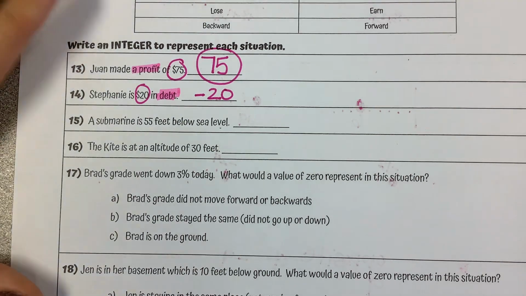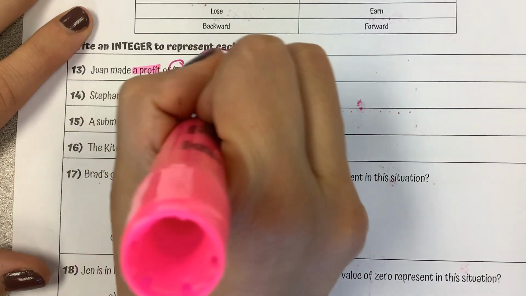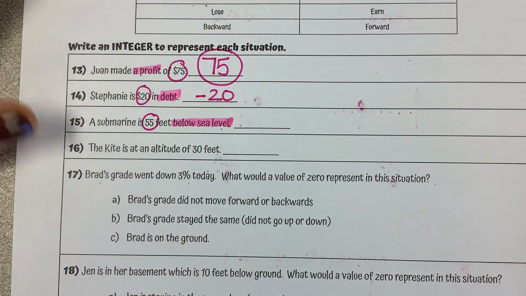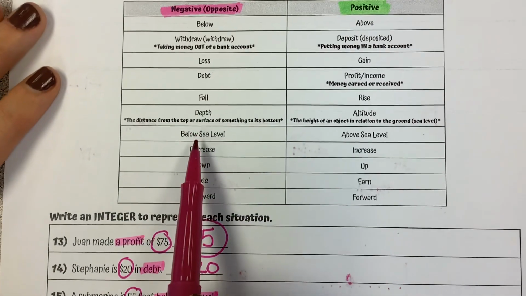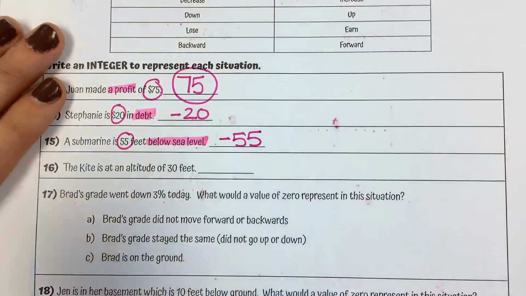Number 15, a submarine is 55 feet below sea level. So I see below sea level. If I think of a submarine, it's underwater. And if I double check here, below sea level is negative. So that is going to be a negative 55.